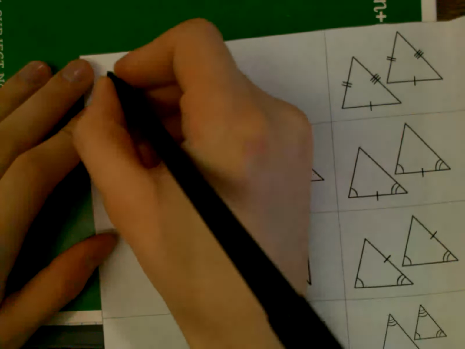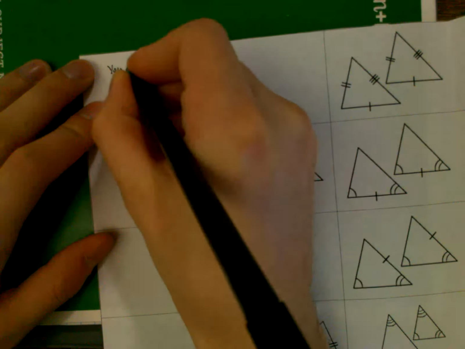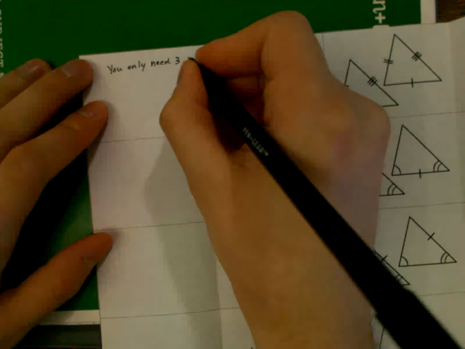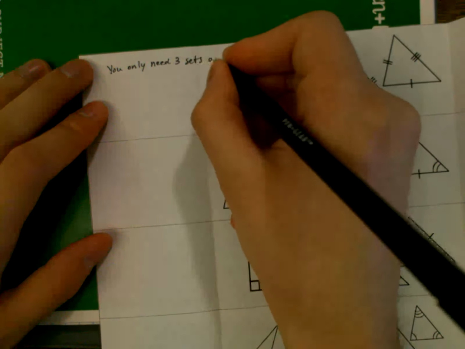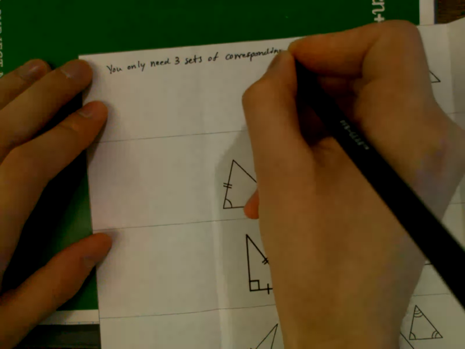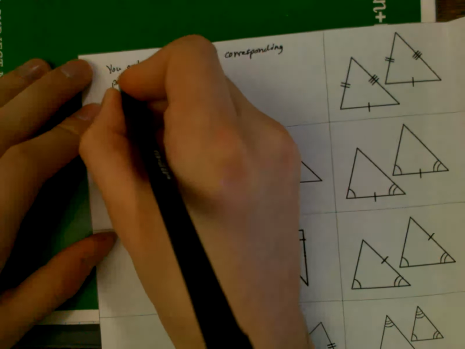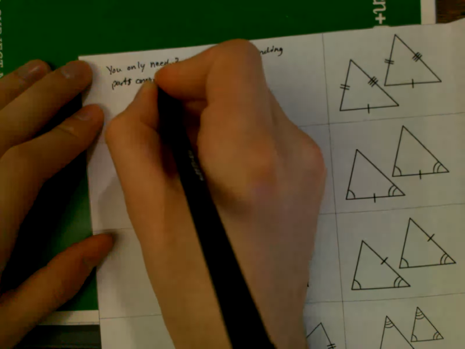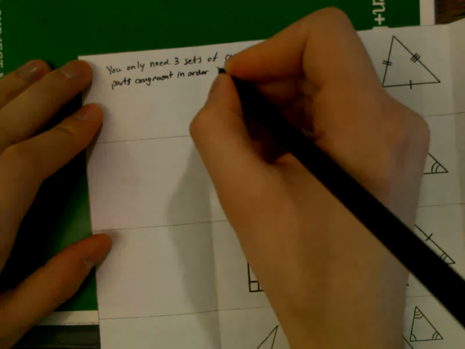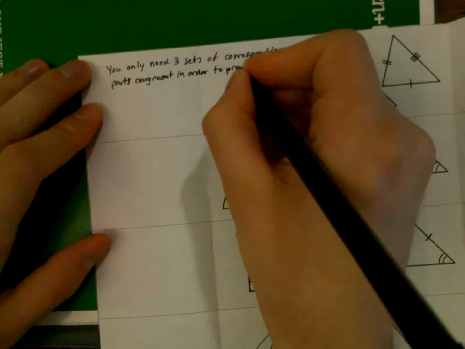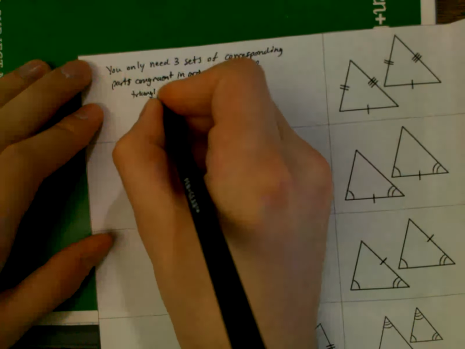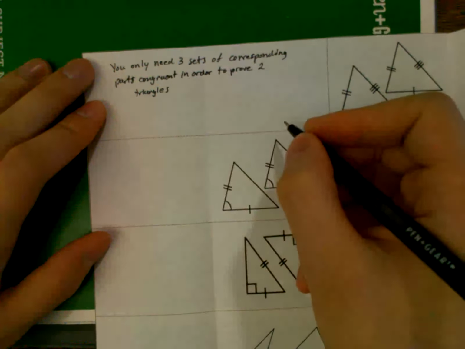The first thing you need to write up here is: you only need three sets of corresponding congruent parts in order to prove two triangles are congruent.